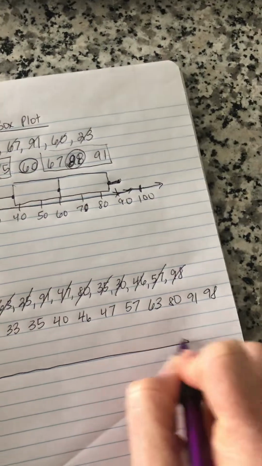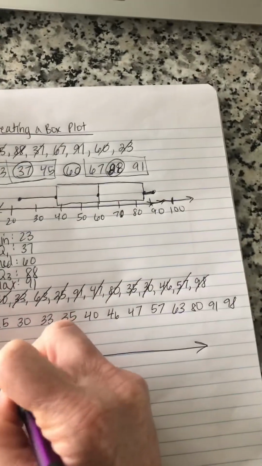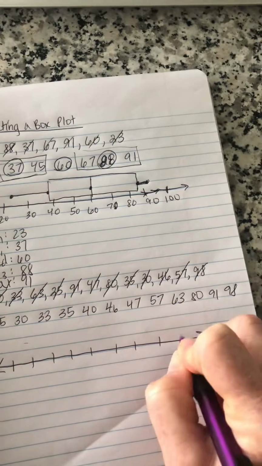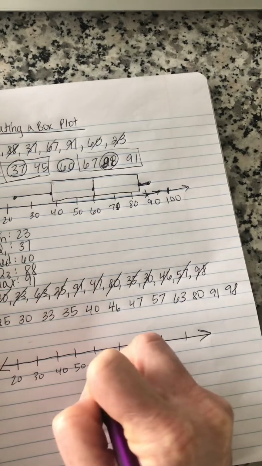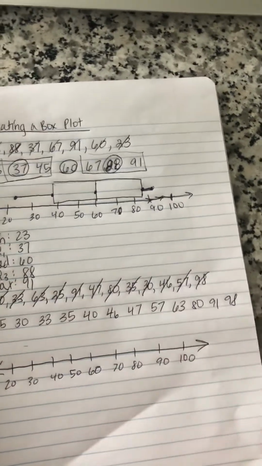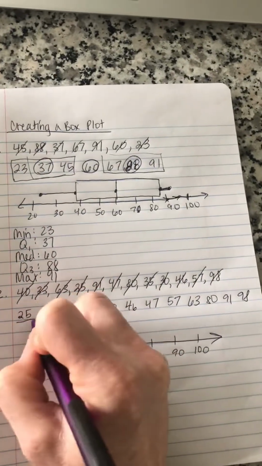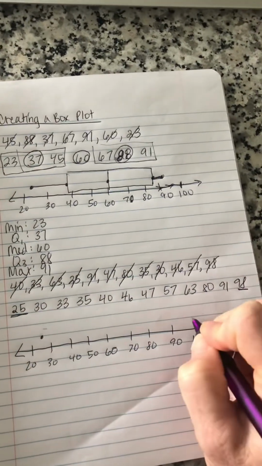Now I have to draw my number line, and it needs to include the numbers 25 through 98. I think a good measure would be to do it again by 10: 20, 30, 40, 50, 60, 70, 80, 90, 100. Okay, so I put my 5 dots. The lowest one is 25, about right here. The highest is 98, so right here.